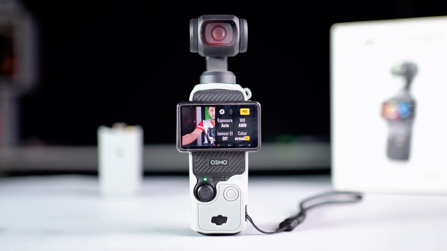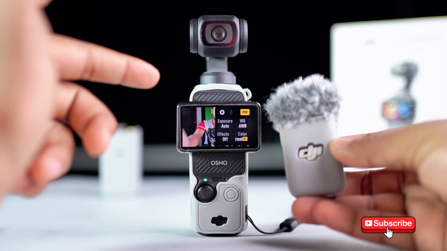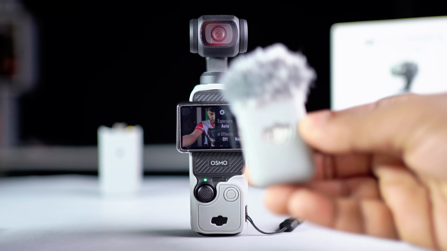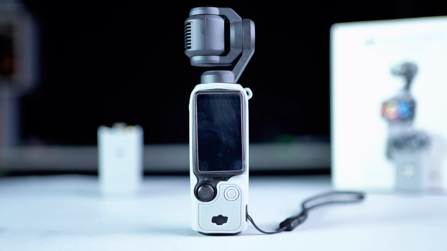Getting great video is easy with your DJI Osmo Pocket, but without the right mic settings, your audio can sound weak or noisy. Many users miss these simple tweaks. With just a few changes, you can capture clear, professional quality sound. Here are the 3 best microphone settings you should use.